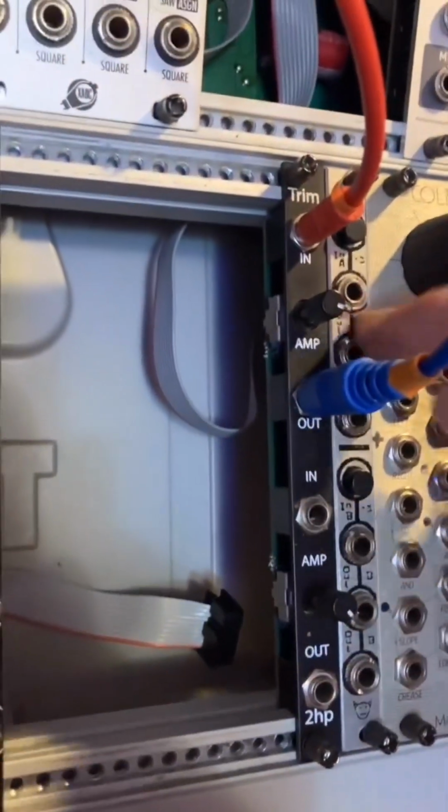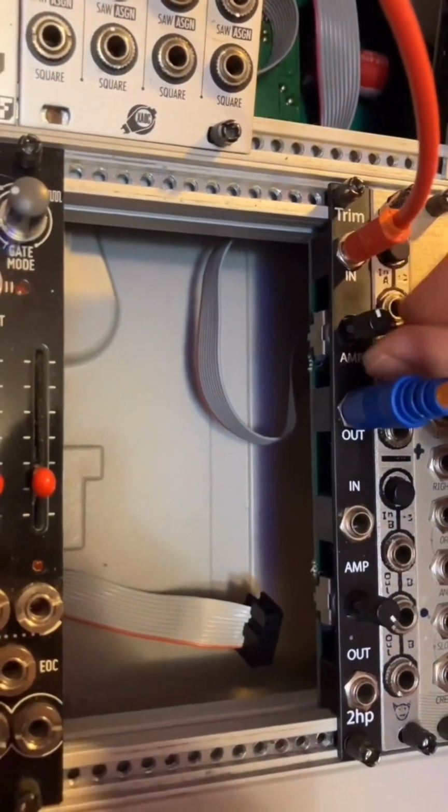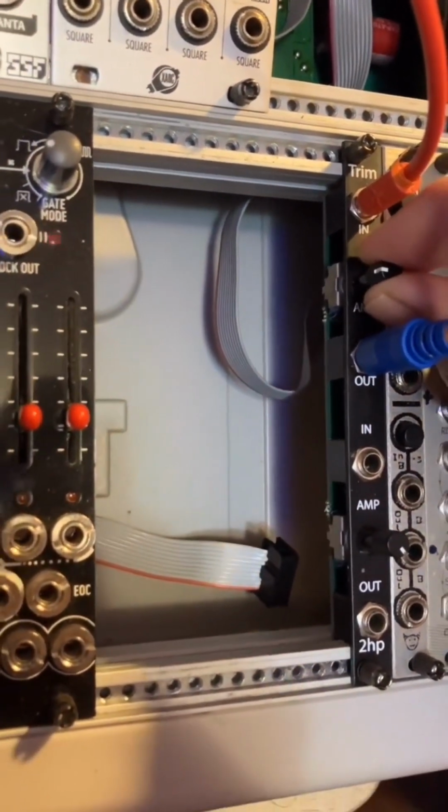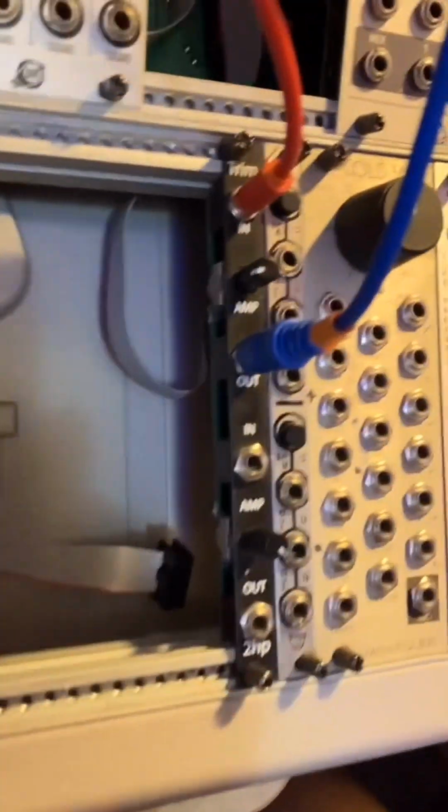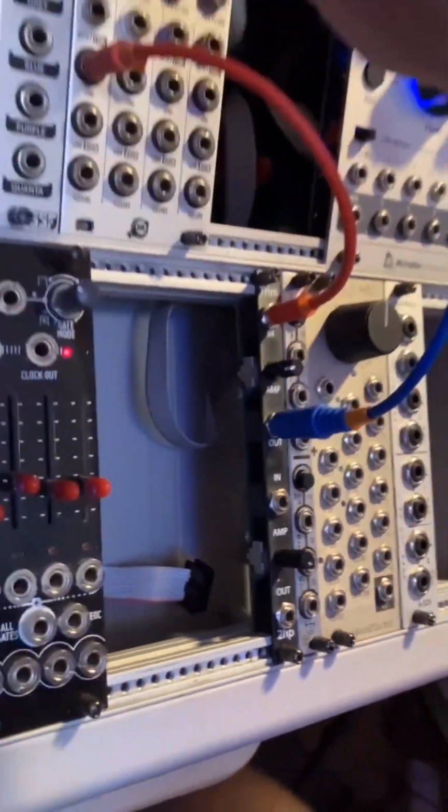So let's use my attenuator to shrink that LFO. I can just dial this knob down until we have a much more reasonable wiggle, and now our wiggles are woggling to perfection.